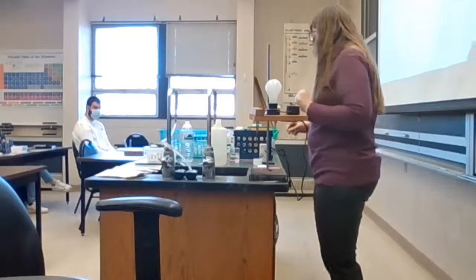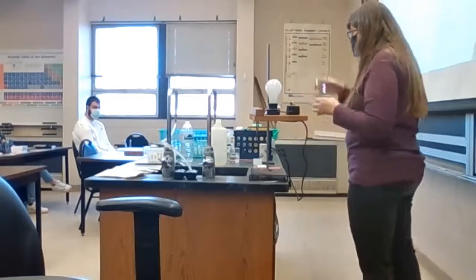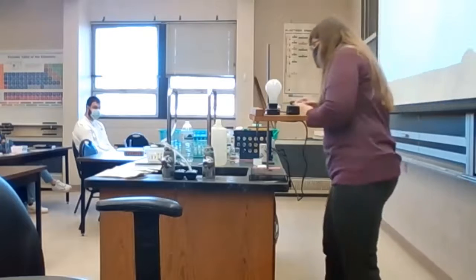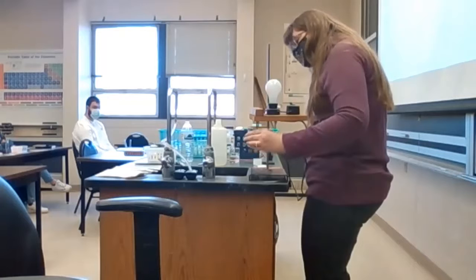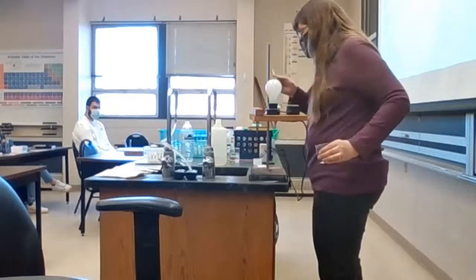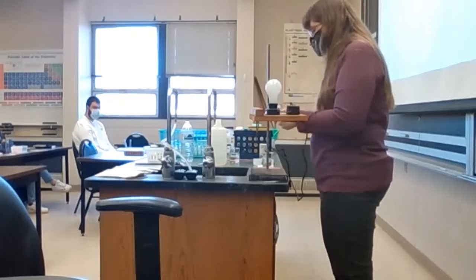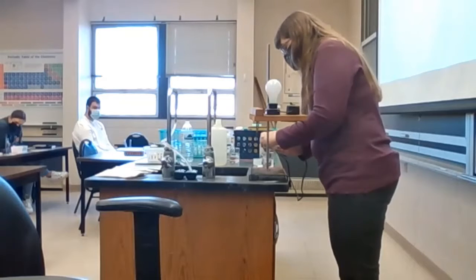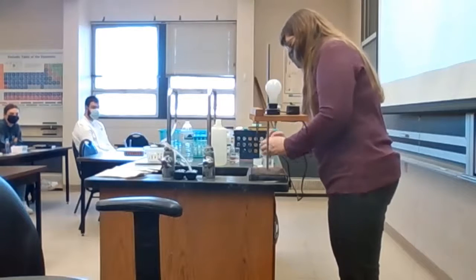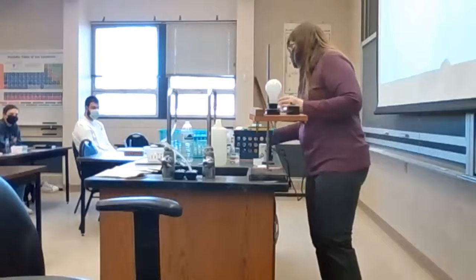So what happens if I have something that is covalent but not an electrolyte? So this one has sugar in it. I do have another sugar. Okay, so we can see, not doing much right here. I'm gonna put some sugar in here. Mix it up just like I did with the salt.